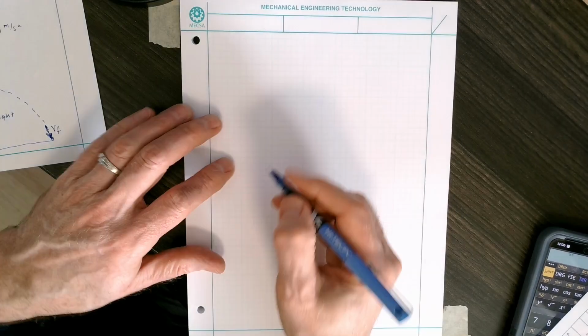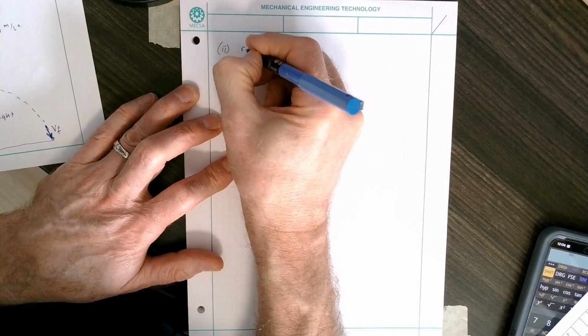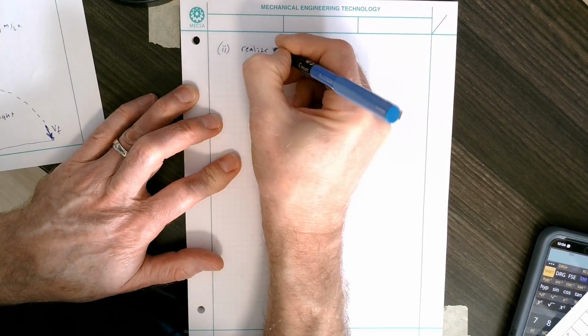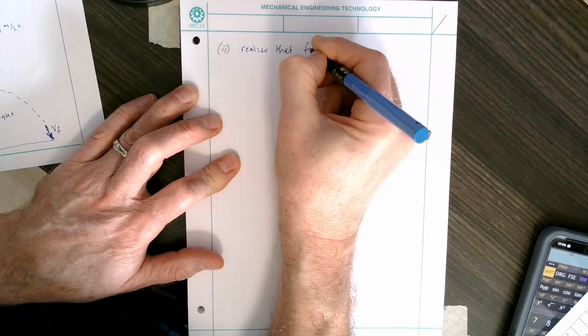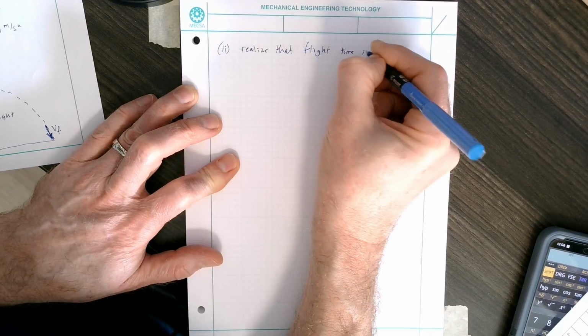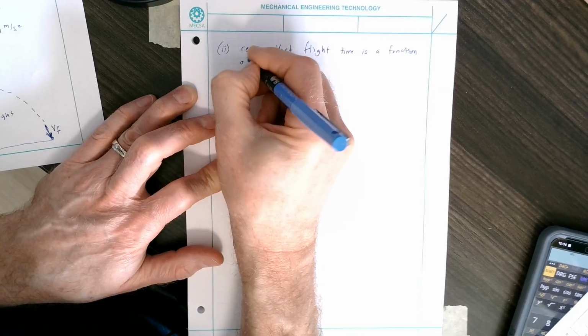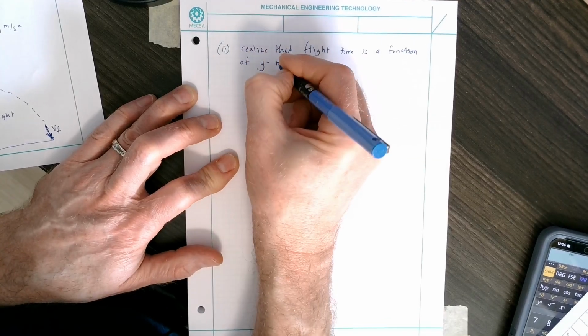All right. So I'm going to say step 2. Realize that flight time is a function of y. Function of y motion, I'll call it.